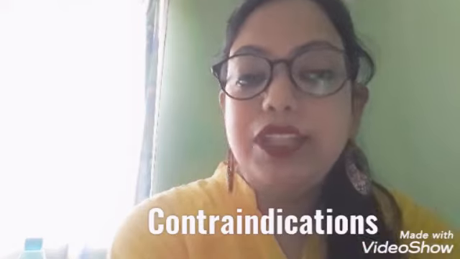Contraindications. The contraindications for FPD: we can't give FPD to patients who don't have a sufficient amount of bone. There needs to be a sufficient amount of bone for giving an FPD. And we can't give FPD to patients who can't maintain a balance of chewing force, masticatory force, on both sides. If there is an imbalance of that, then there can be a problem.